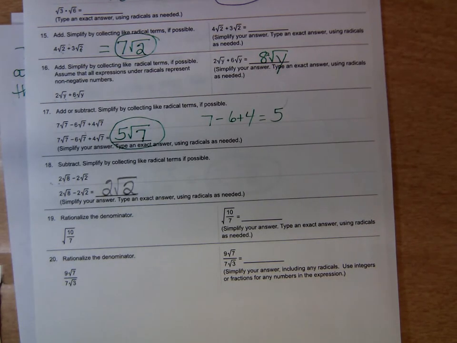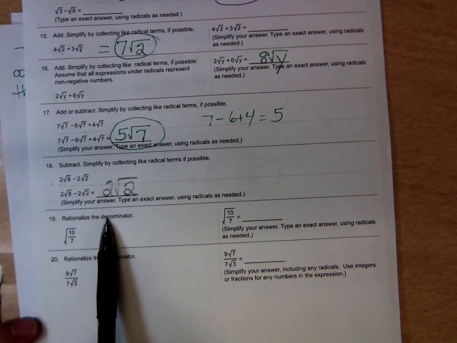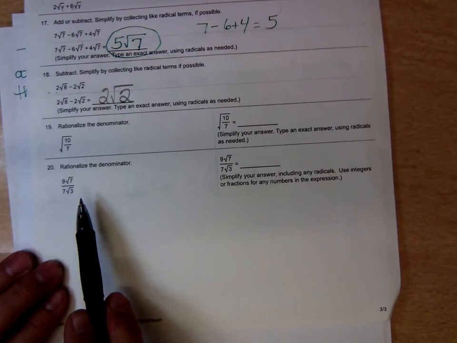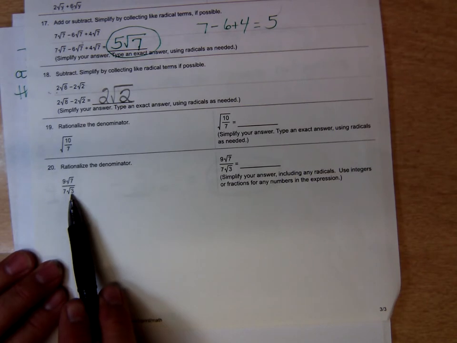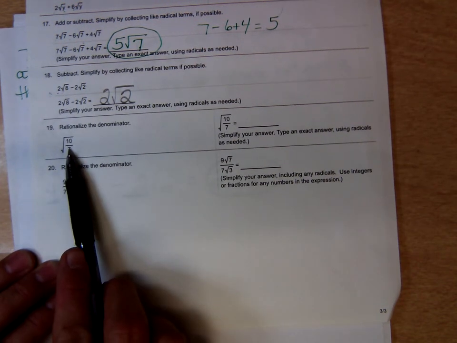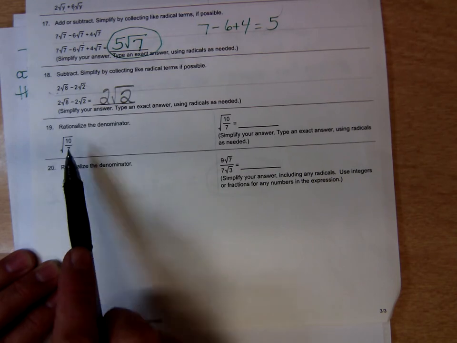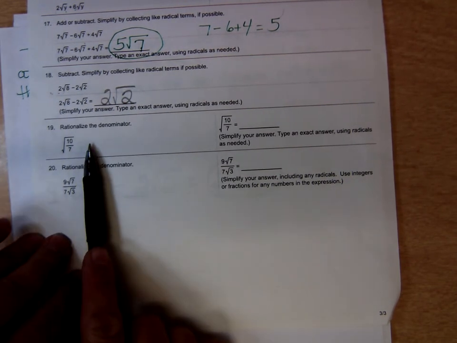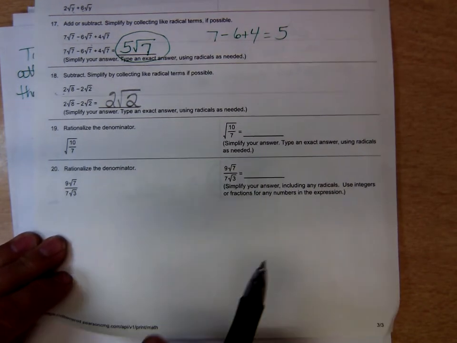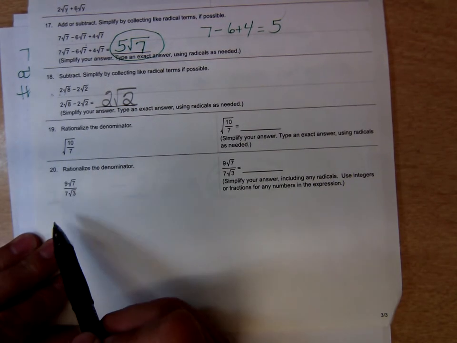Now, there's one more thing we need to discuss before we call it quits here, and it's something called rationalizing a denominator. You never, ever, ever want to leave a square root in the bottom of a fraction, a denominator under a square root. This problem number 19, I'm going to show you how to do what's called rationalizing the denominator. By the time we're through with it, there won't be a square root symbol in a denominator.